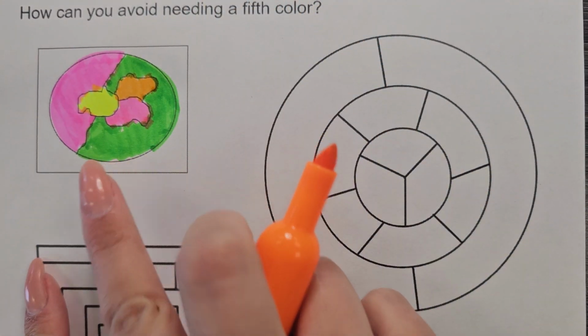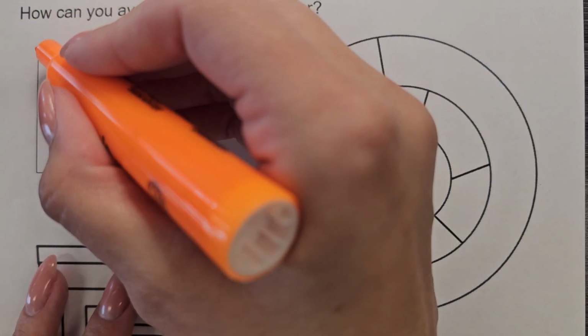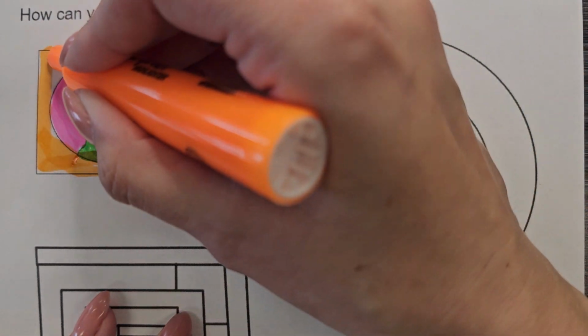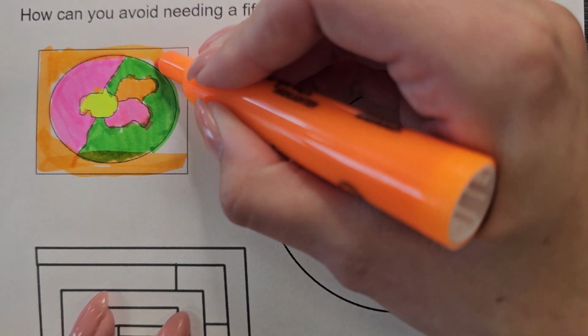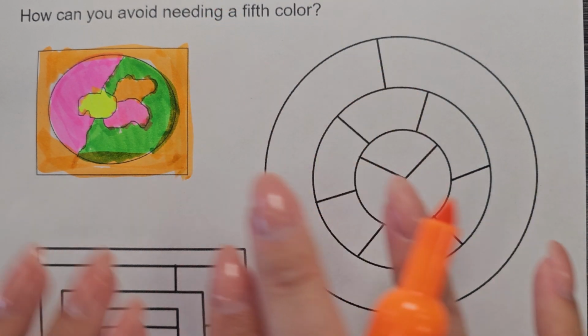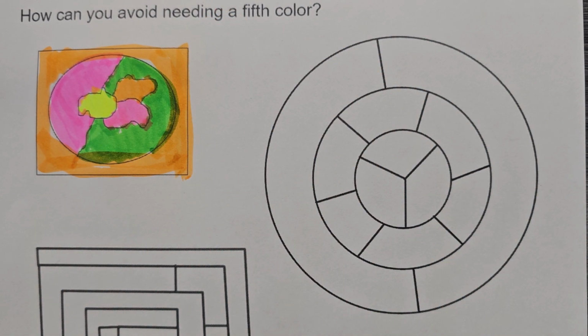For this outside border, we can choose to color either orange or yellow, and either color would work. We do not need a 5th color for the border. Again, I'm doing this pretty quickly because I don't want to waste time with the coloring aspect, but just to give you an idea of those shapes.